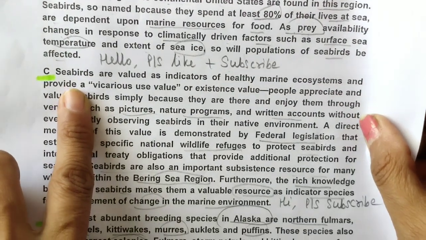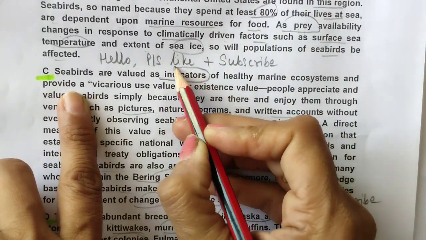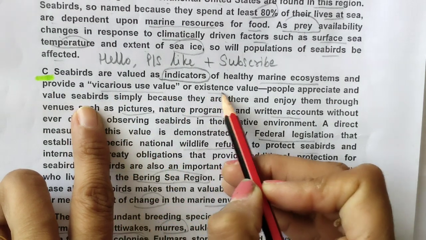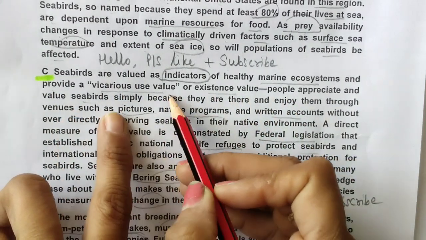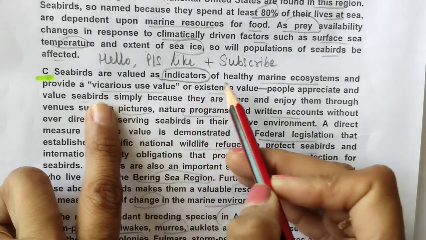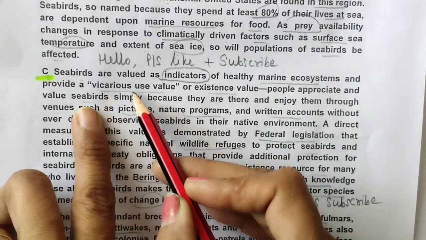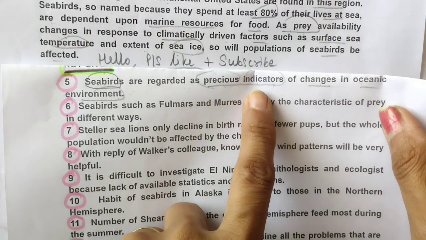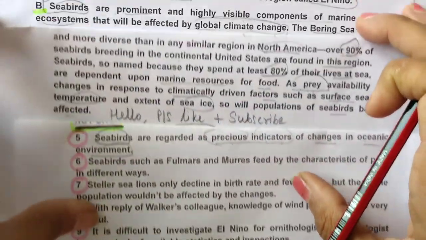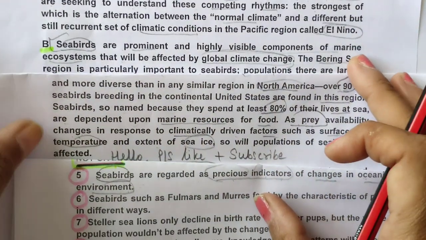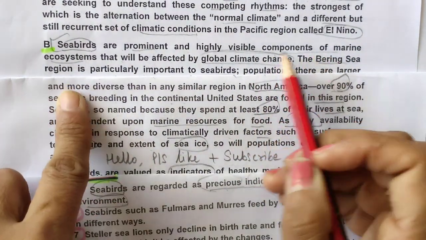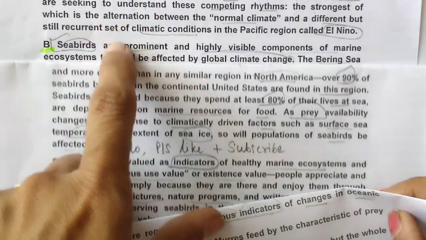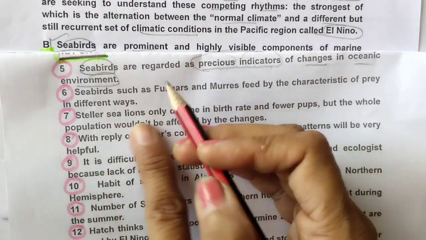Here I can see seabirds again. The word indicator is again here, and marine ecosystem is also there. Provide a use value or extensive value, people appreciate. Seabirds are valued as indicators of healthy marine ecosystems and provide this and this. So we were looking for are regarded as precious indicators of changes in oceanic environment. In B also they were talking about visible components of marine ecosystem that will be affected by climate change. So definitely here also and here also they are talking about the same thing. So I will just write true.